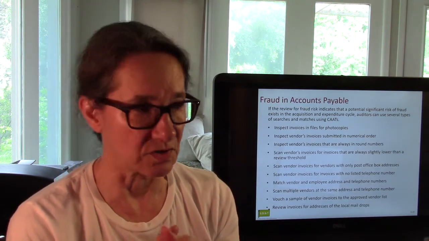What could happen? So you need to look through invoices for things like, in all of them really, any receiving report, purchase order, invoices. If you see photocopies, that's very frequently a sign that the employee has taken an invoice and altered it, and then put a photocopy in there so you can't tell it was altered.